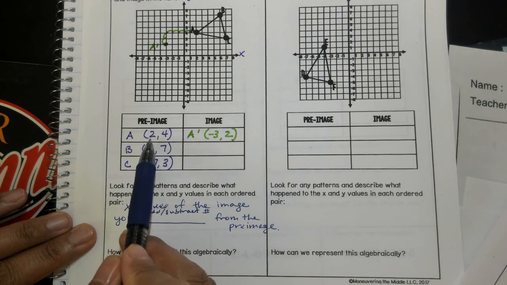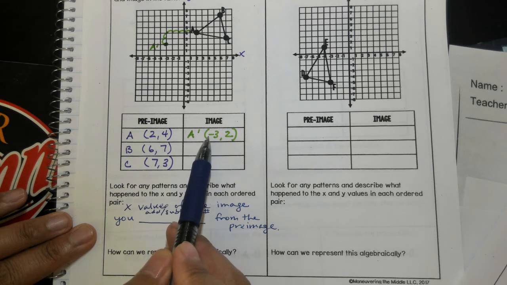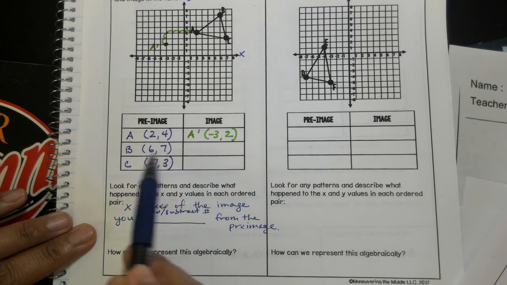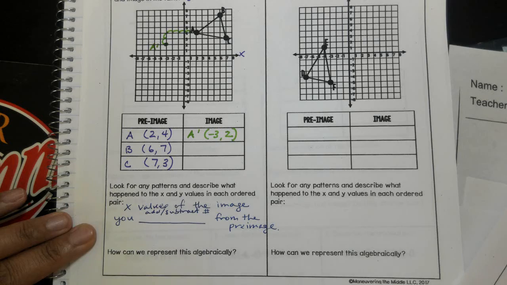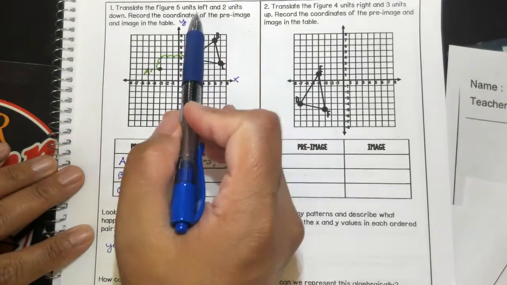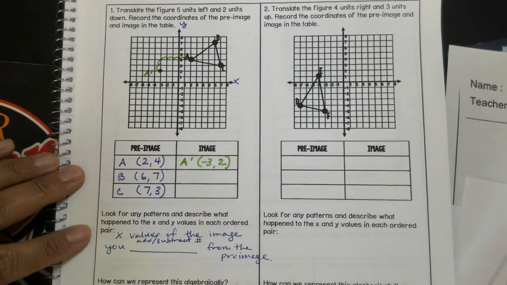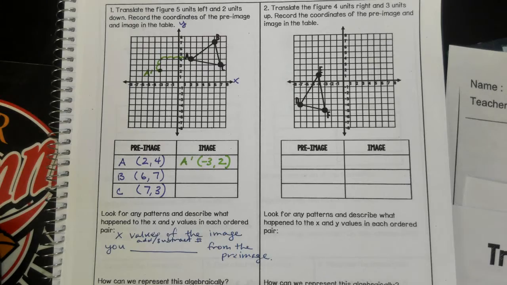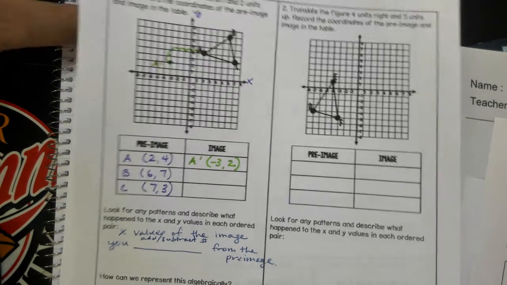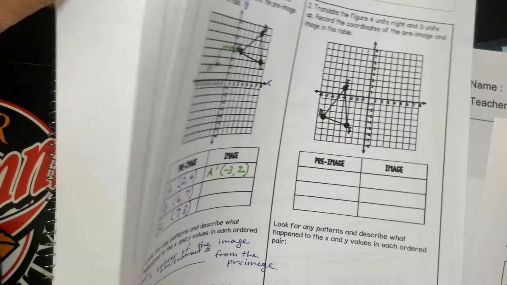So you can see here with your x values, what are you doing for the x values? Are you adding? Are you subtracting? And then that will give you an idea of what you're doing up here, okay? The 5 units to the left. And if you have your notes in front of you, it will give you an idea.